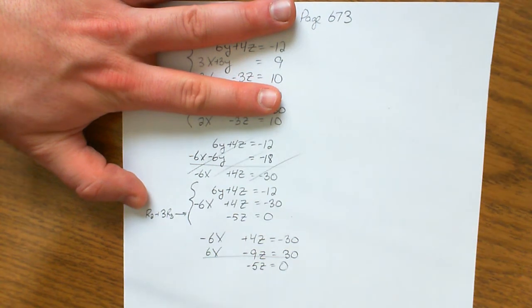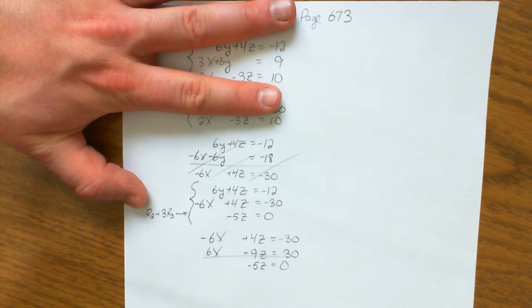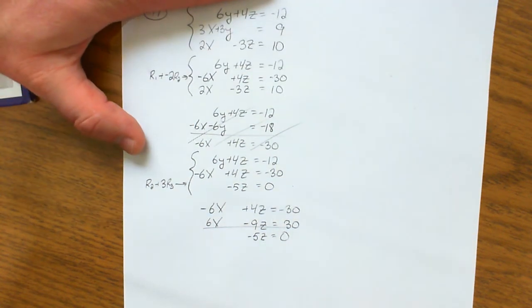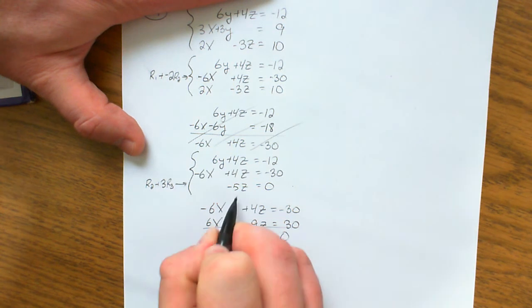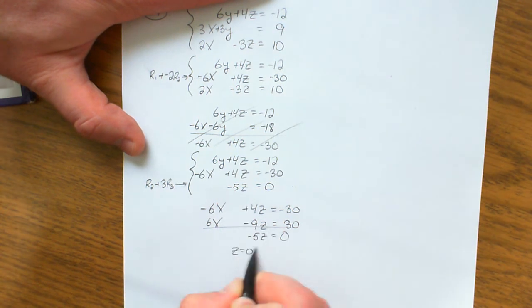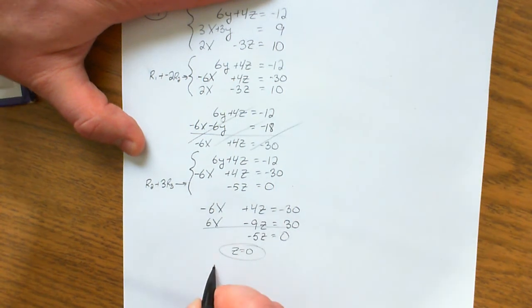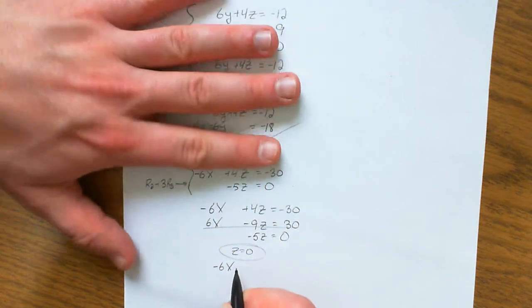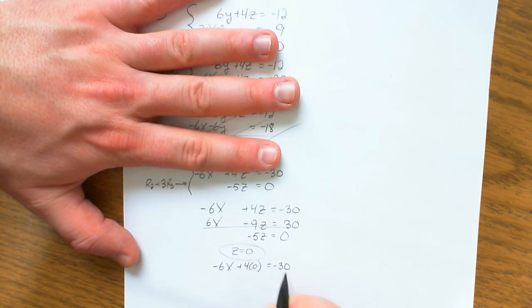Notice that we have something that is similar to a triangular form, except that that first equation actually only has two variables. Sliding my paper up, I now use back substitution several times. This one can be easily calculated, so we know that z must be 0. That's a keeper. Now we use z to solve in the other two equations. So if I look at negative 6x, again I'm looking at equation 2, plus 4 times 0, I'm substituting in z, or 4z, is equal to negative 30. That means that negative 6x must be equal to negative 30, therefore x must equal 5.